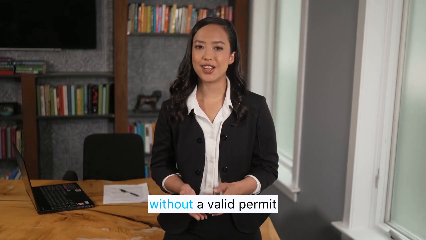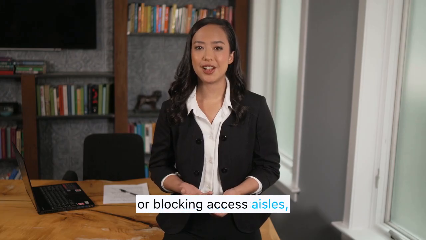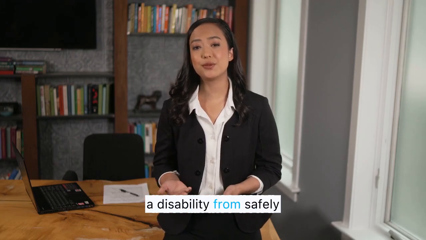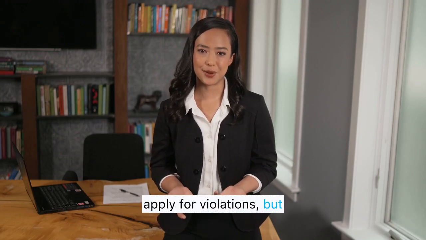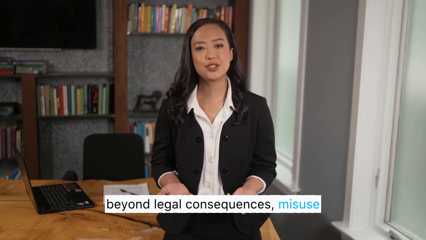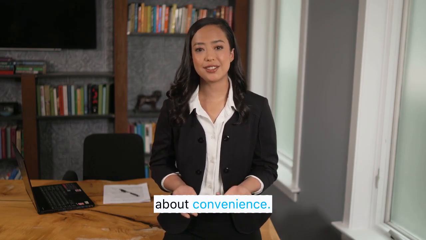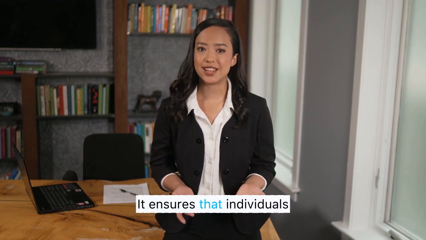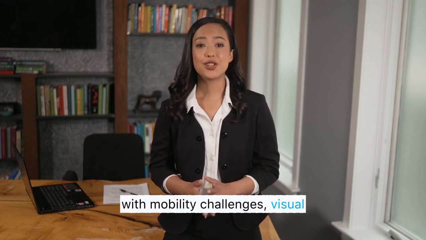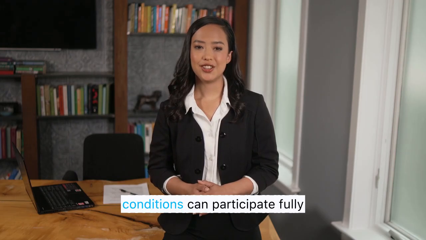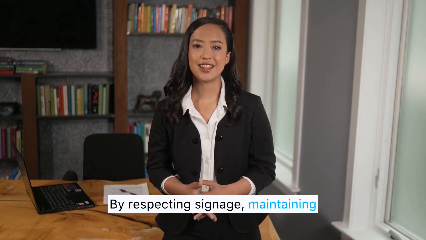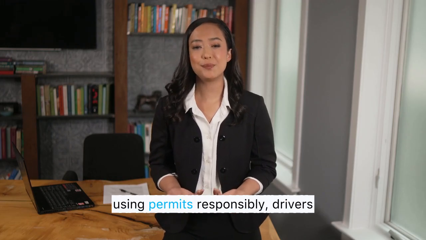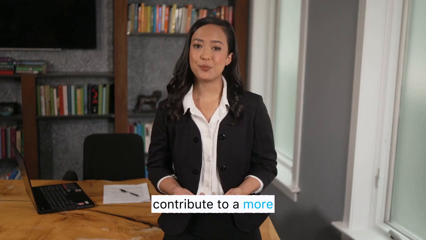Misuse, such as parking without a valid permit or blocking access aisles, can prevent someone with a disability from safely accessing a facility. Fines and penalties may apply for violations, but beyond legal consequences, misuse undermines the purpose of these accommodations. Accessible parking is not about convenience. It is about equity. It ensures that individuals with mobility challenges, visual impairments, or other qualifying conditions can participate fully in community life. By respecting signage, maintaining clear access aisles, and using permits responsibly, drivers contribute to a more inclusive environment.